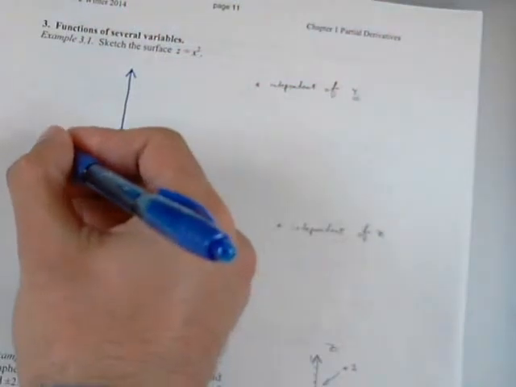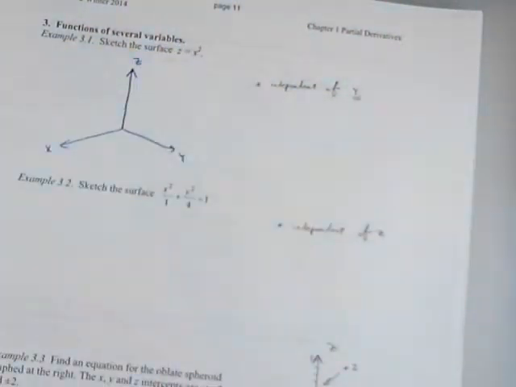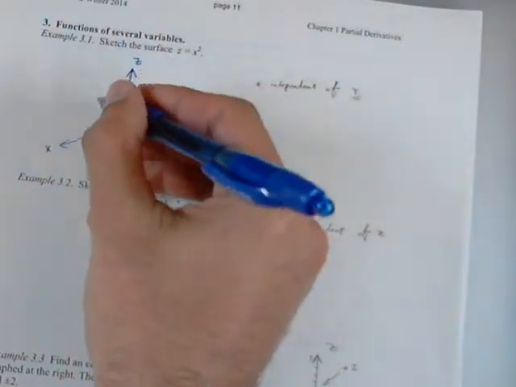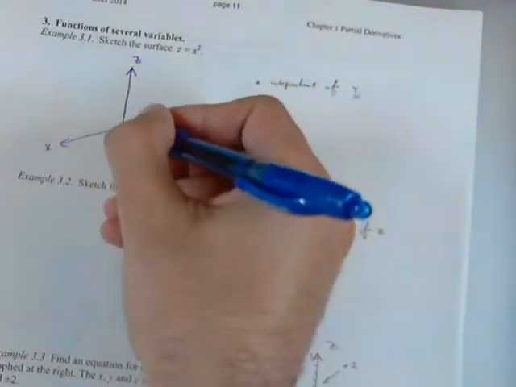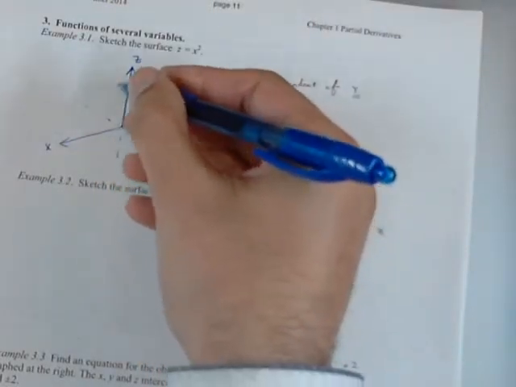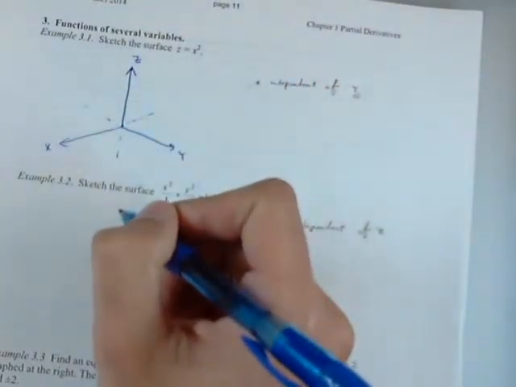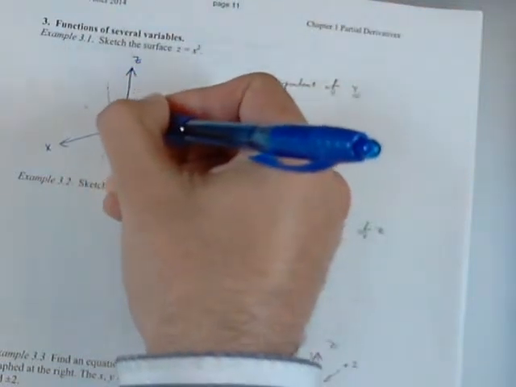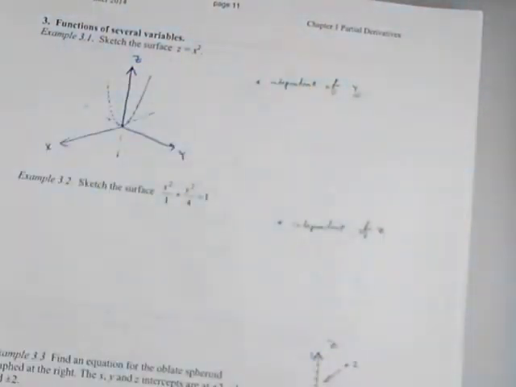So x and y and z. Let's say y is 0. The equation doesn't change, right? It's still z is x squared. So when y is 0, my focus is just here. This plane is the x and z plane. So I'm focusing on this plane, x and z. z is x squared and y is 0. This is the sketch for z is equal to x squared.